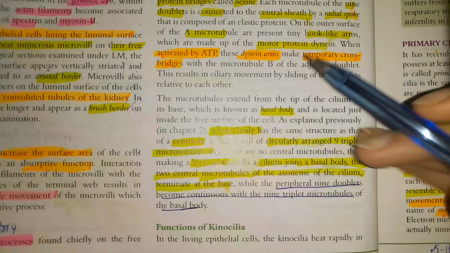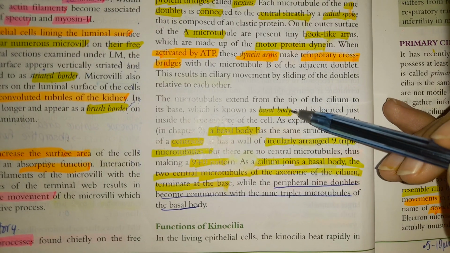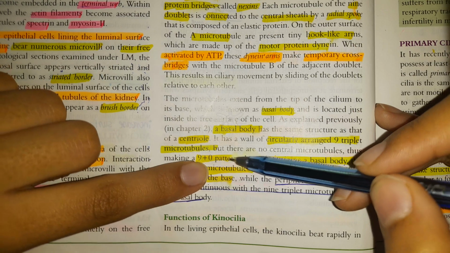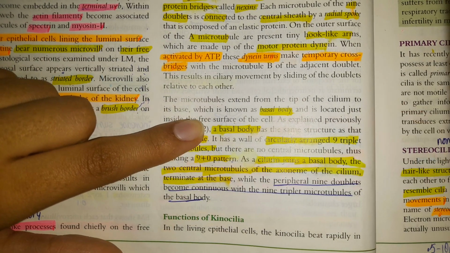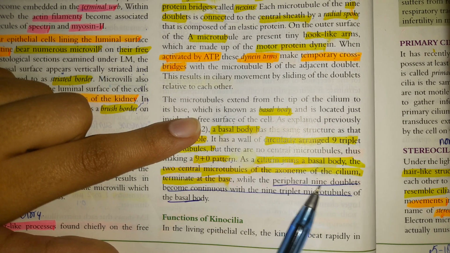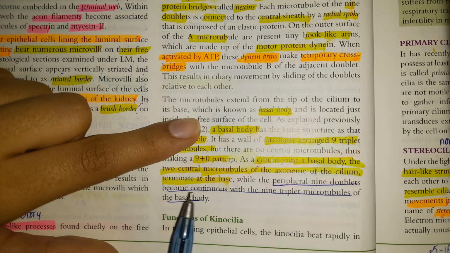They are made up of microtubules, and these microtubules come from a basal body, and the basal body has a 9 plus 0 pattern. It does not have the 2 central microtubules or central tubular passages. And the peripheral 9 doublets become continuous with the 9 triplet microtubules of the basal body.